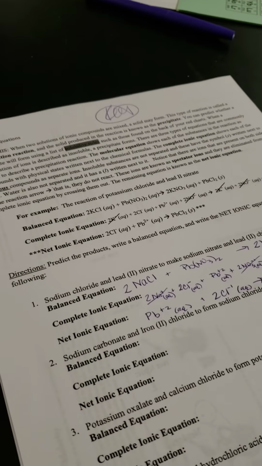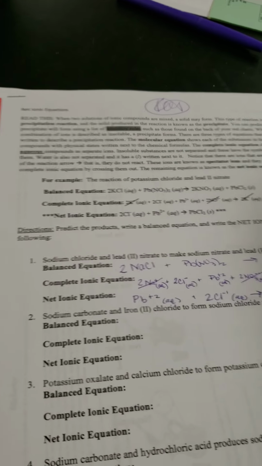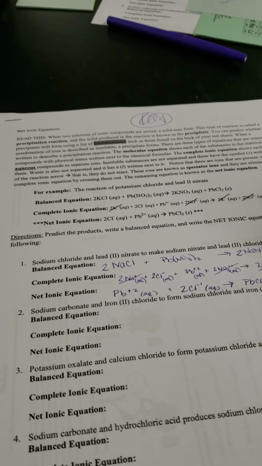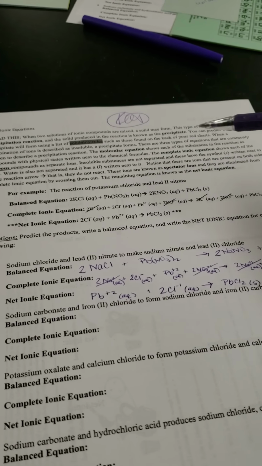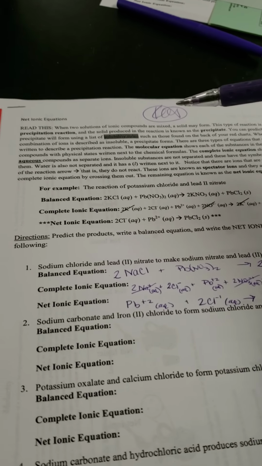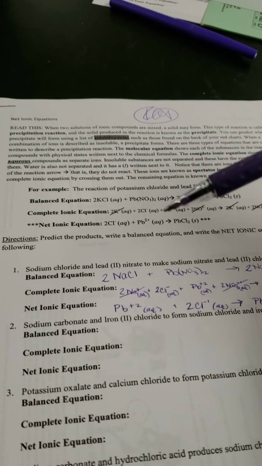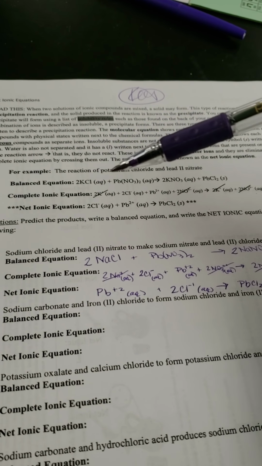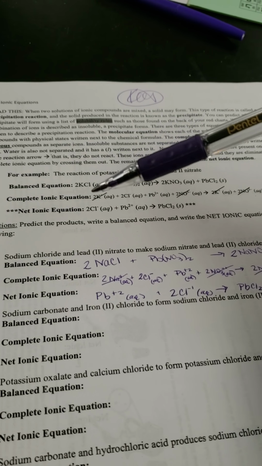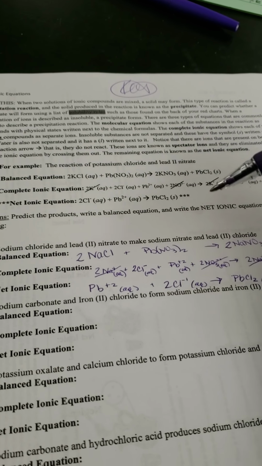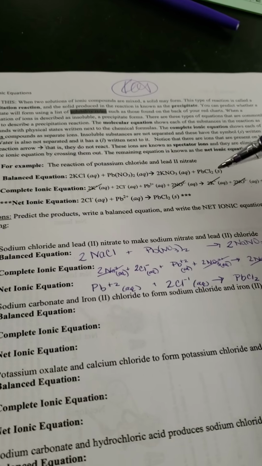All right, so here is our document for net ionic equations. It has this read this section here, which kind of explains what's going on. So we're trying to figure out in a double replacement reaction what's actually going on when we have these solutions where we create a solid.